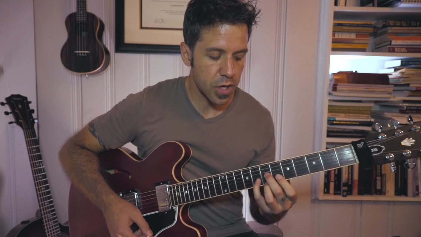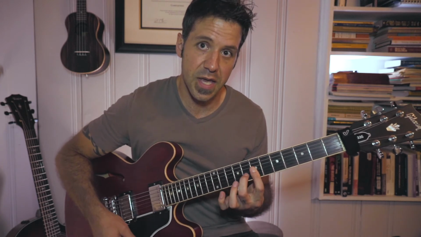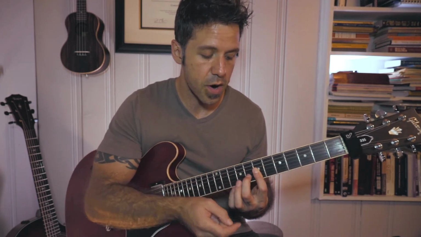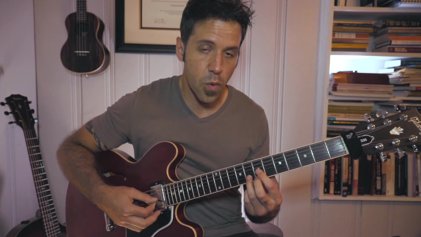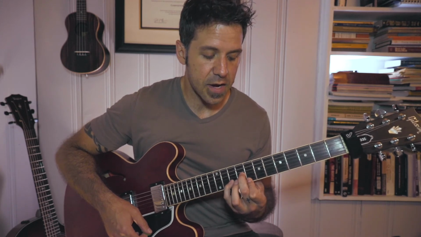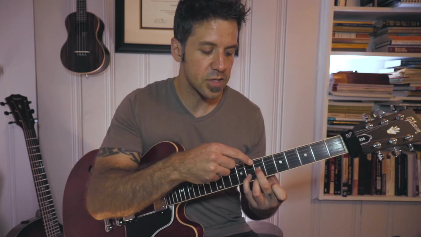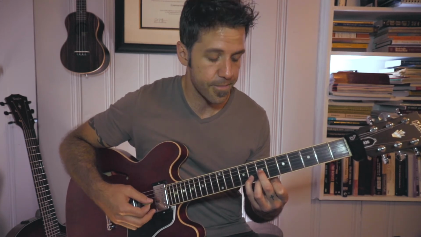And what you're going to want to do is re-finger this. So normally I would play this triad like this, with my first finger barring and my second finger playing the G. Or I might play it 1, 3, 2 like that. But here I'm going to play it completely backwards and free up my first finger, which will allow for me to slide into this A minor and basically keep my second finger and my pinky on the strings. Pro tip right there.